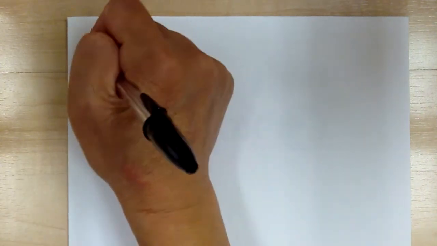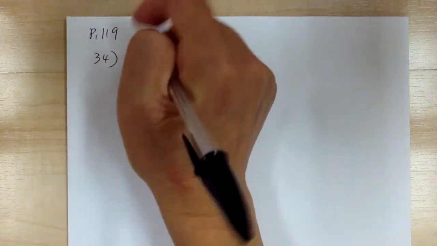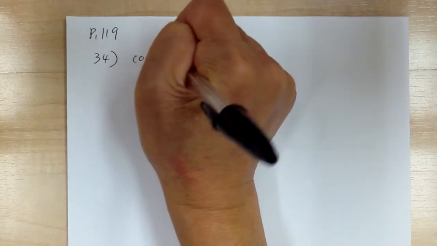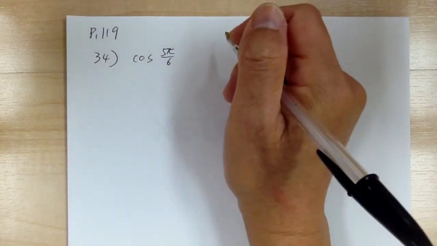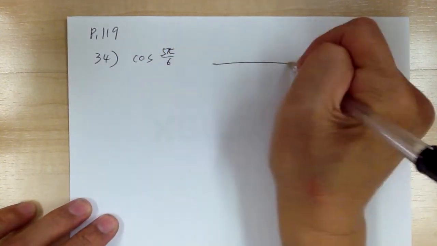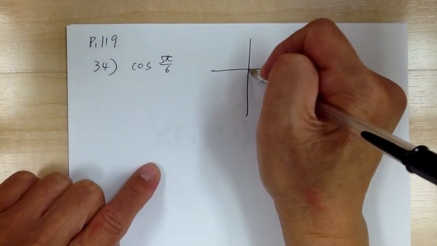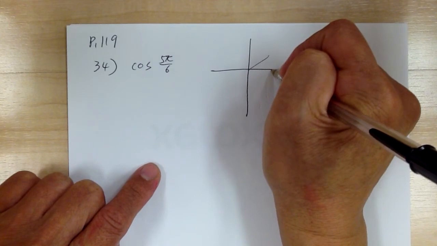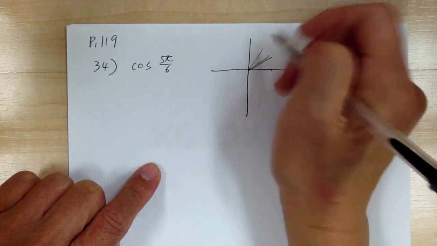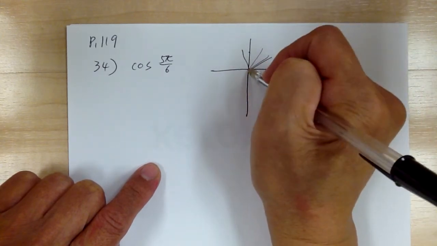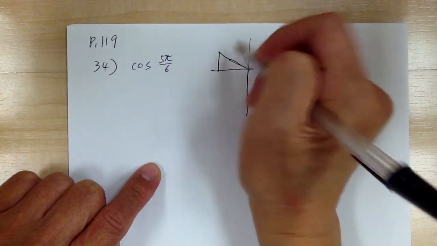And let's do number 34. You have cosine of 5 pi over 6. Okay, so you need to know how to count this number. So from here, you go 0, 1 pi over 6, 2 pi over 6, 3 pi over 6, 4 pi over 6, 5 pi over 6. It's going to be right over here.